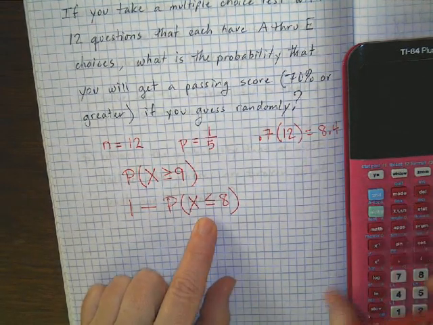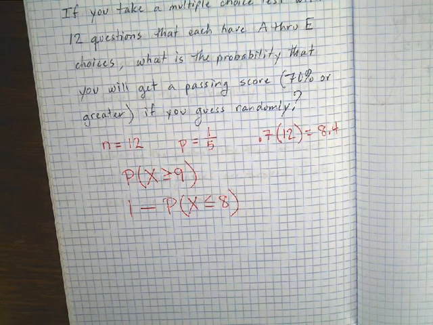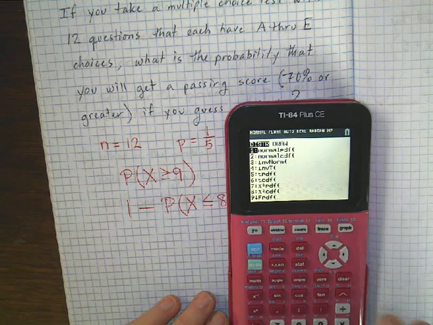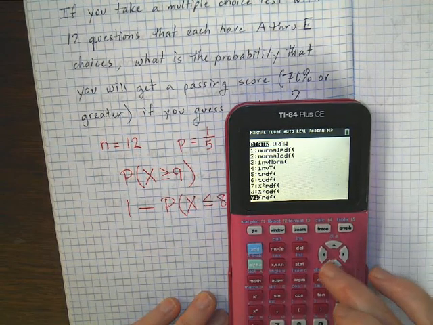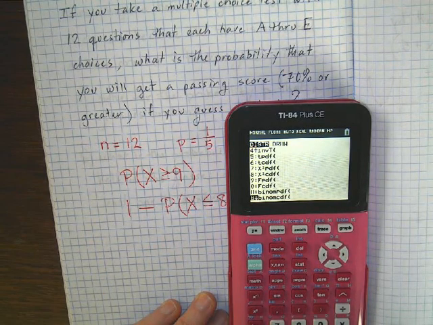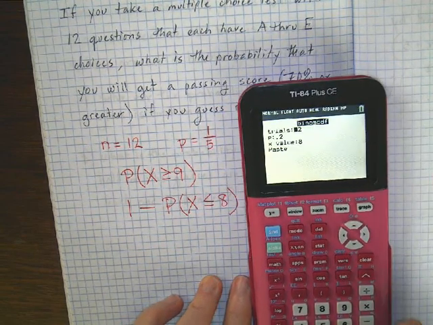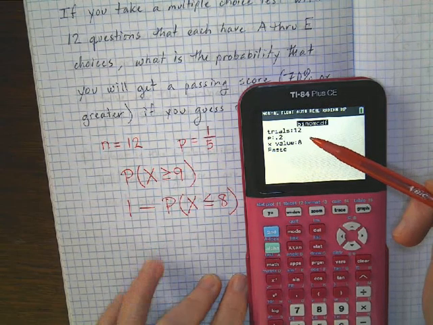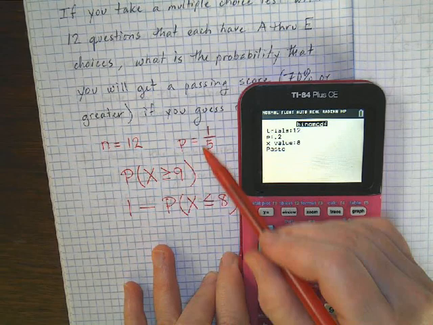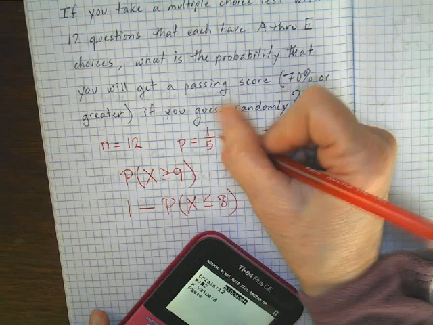So now I can go to my graphing calculator, and I'm going to do second distribute, go down to not A, but B. There's the cumulative ones, is on B. And I'll select that. Number of trials is 12. Look, I already did it. It's already in here. My probability is 0.2, or I could have put in 1/5. 1/5 is the same as 0.2.